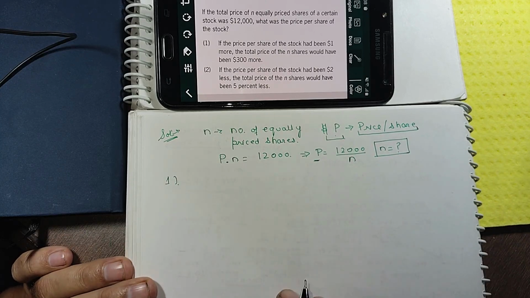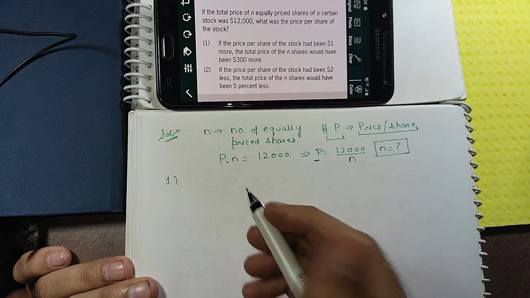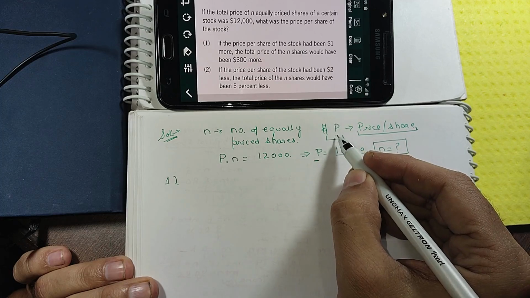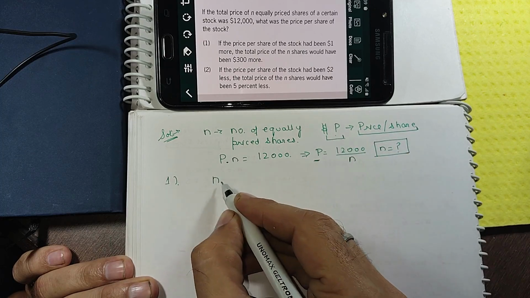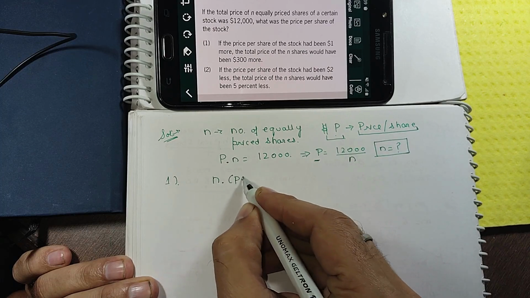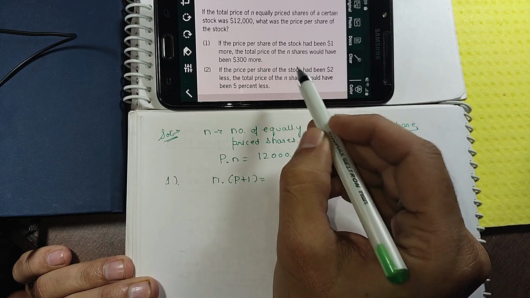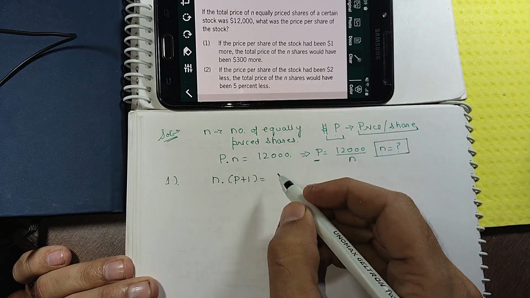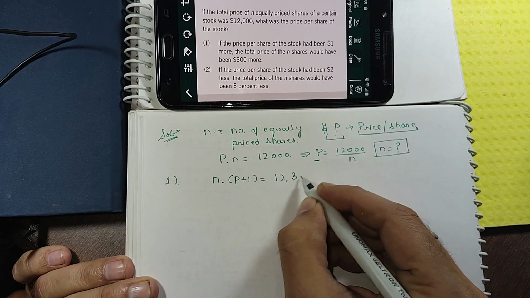Statement 1 tells us that if the price per share of the stock had been $1 more, the total price of n shares would have been $300 more. So what does that mean? Basically that means price per share is $P. Now it has been increased to P plus 1, with n remaining the same. So that will be equal to n into P plus 1 is equal to, he says that the total price would be $300 more. So that means 12,000 plus 300, which will be equal to 12,300.